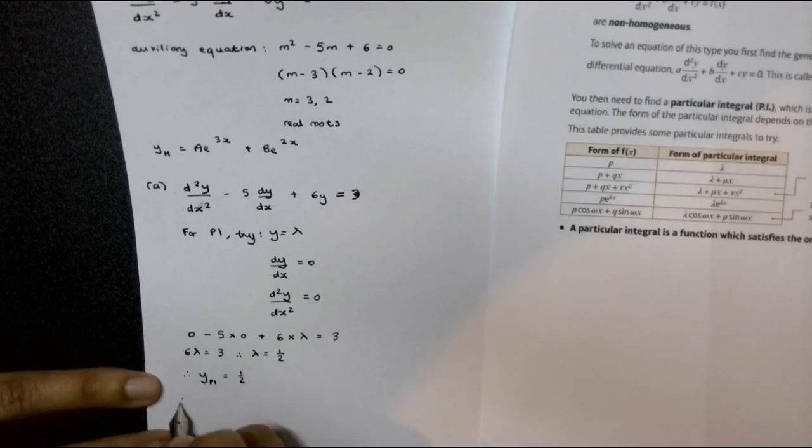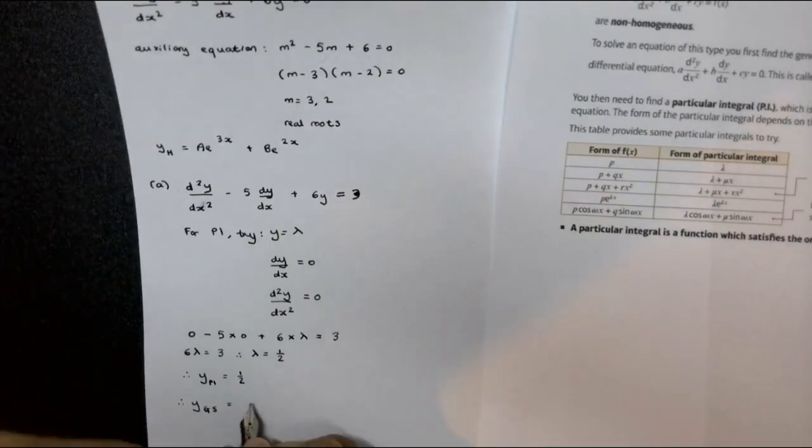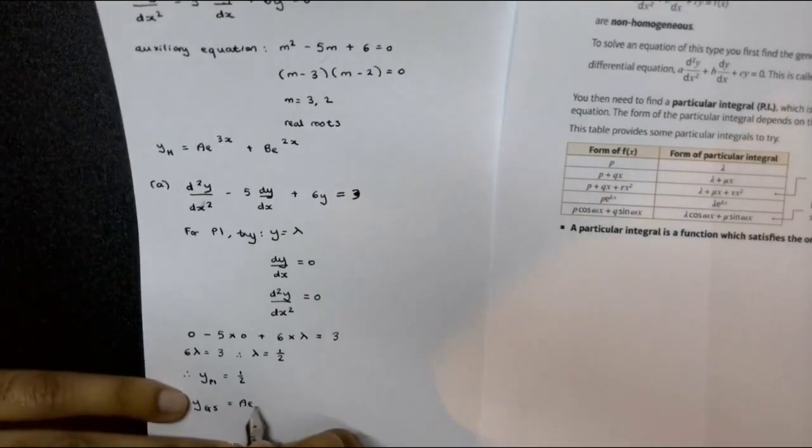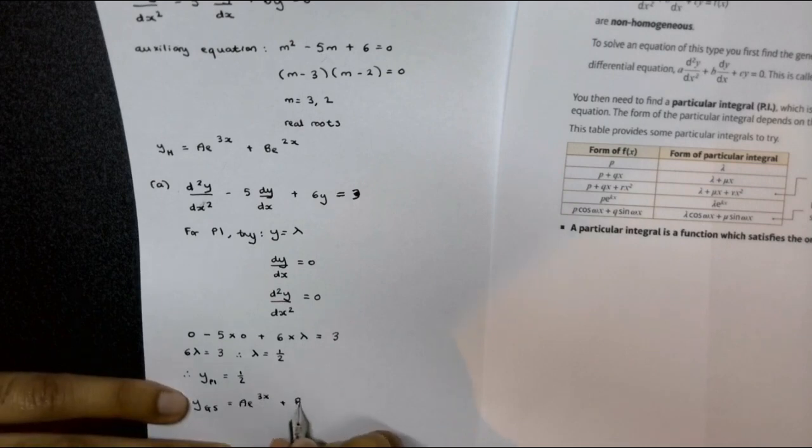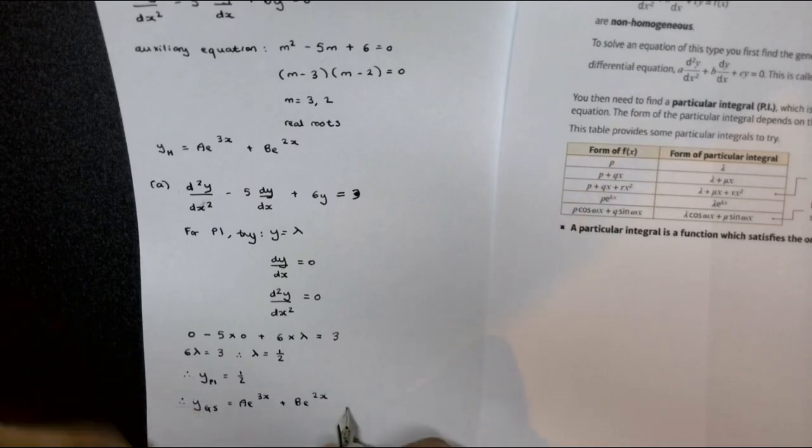So therefore, the general solution, that's equal to the sum of the complementary function ae to the 3x plus be to the 2x plus the particular integral, which is 1/2. So this is the general solution to the differential equation.